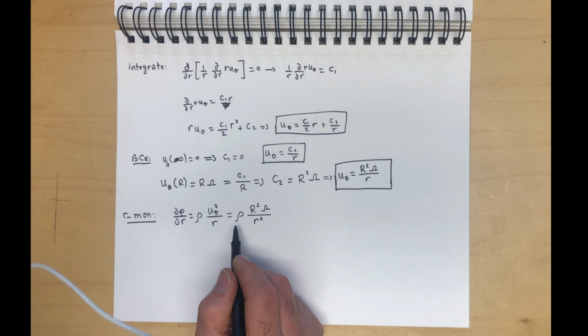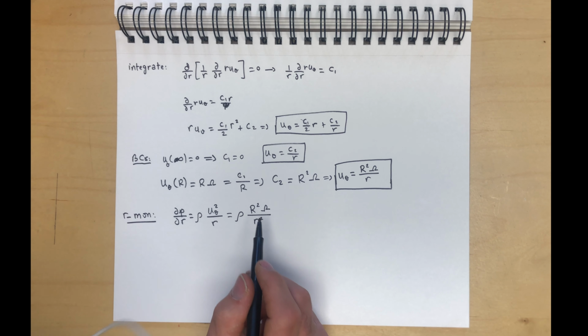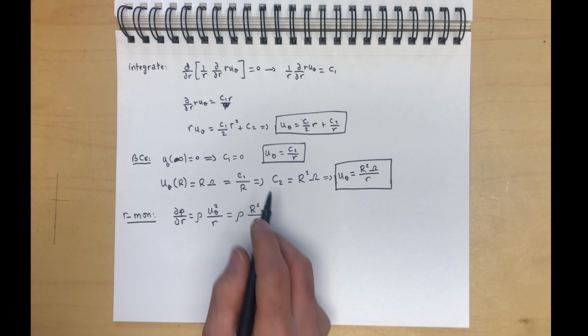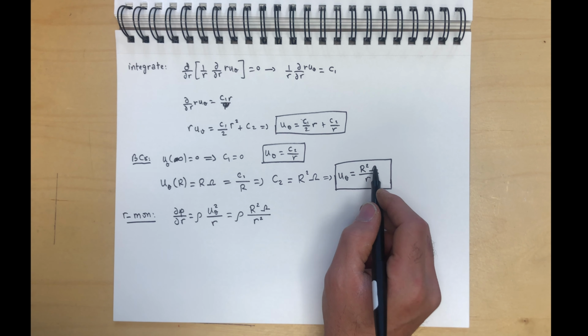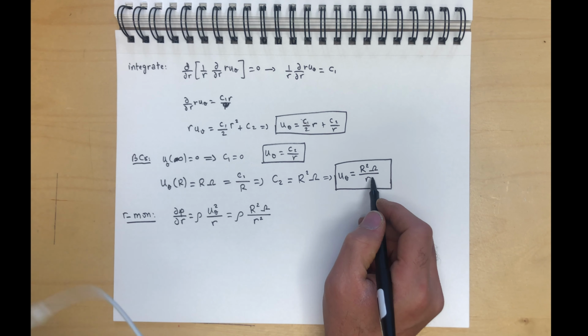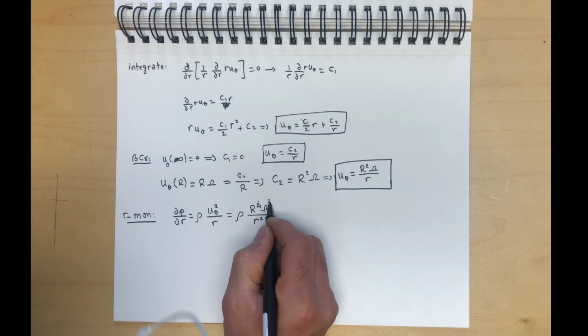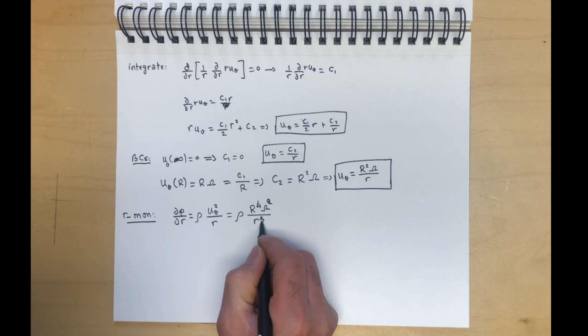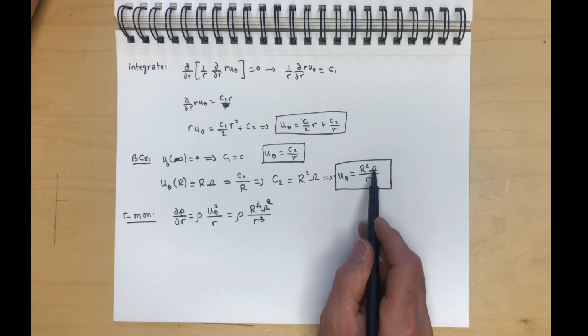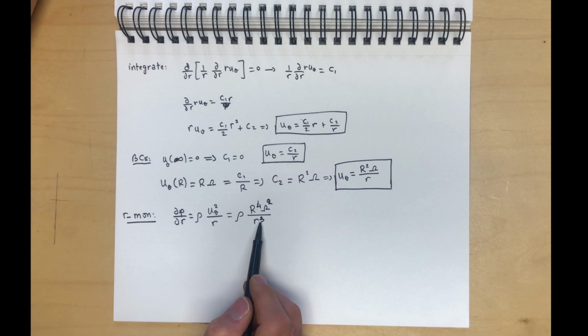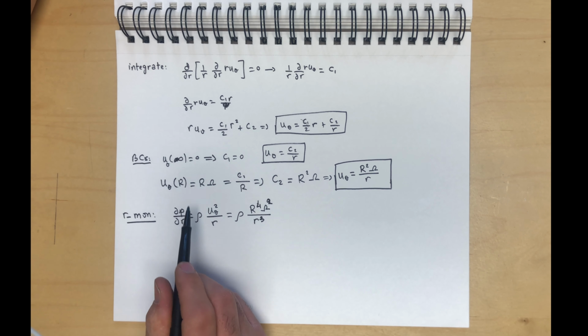So that gives us rho R squared. We have a u theta squared. Sorry, so this becomes R to the 4 omega squared R squared. So u theta squared is R to the 4th omega squared R squared over R. So that gives us an R cubed. So this completes the dp by dr.